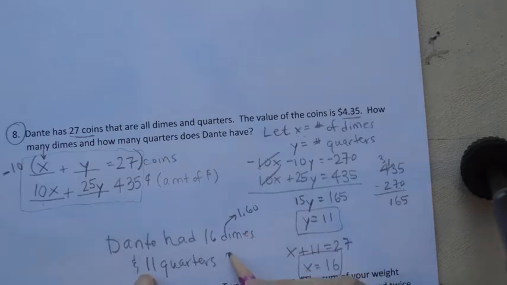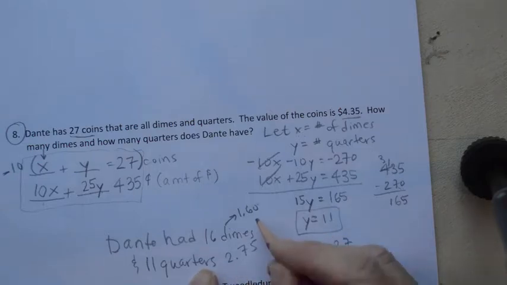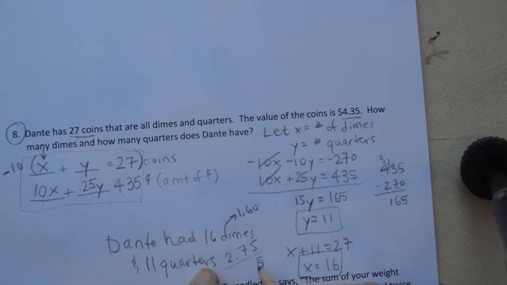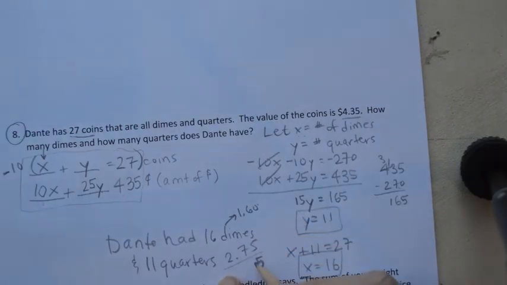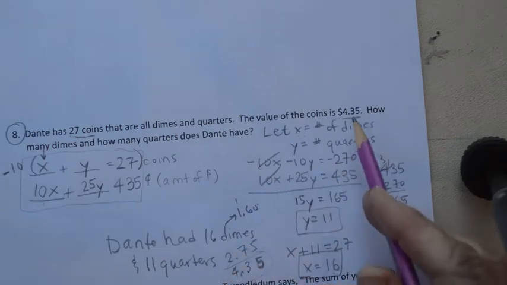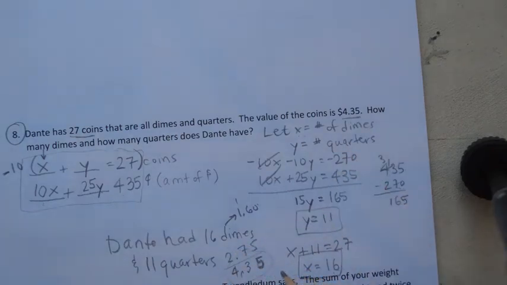That would be $2.75. So if I do $2.75 plus $1.60, that gives us a 13, carry the 1, and that gives me the 4. So that would be a nice, easy way to check it, is to just add these two together to make sure you get the 27 coins, and then calculate the value of the 16 dimes and the 11 quarters, and you do get the $4.35. Okay, that's all I'm going to ask us to do on this packet today.